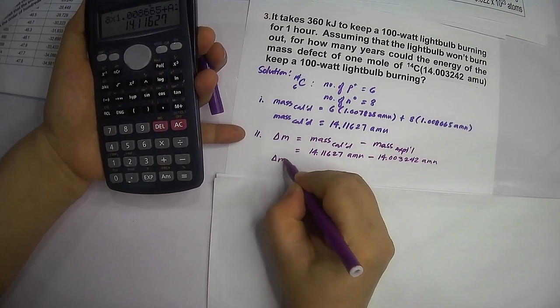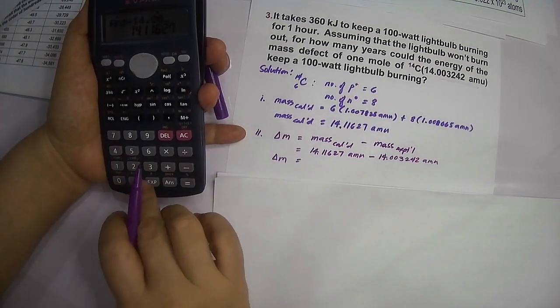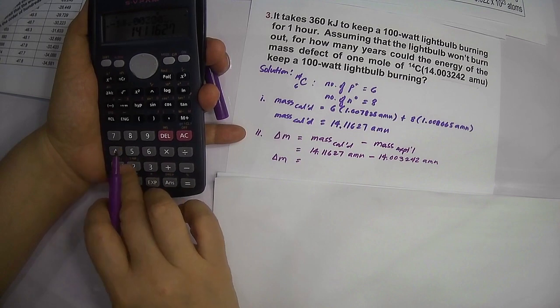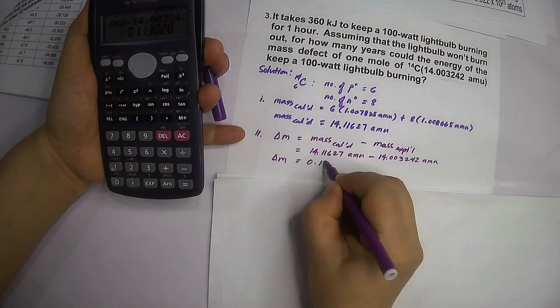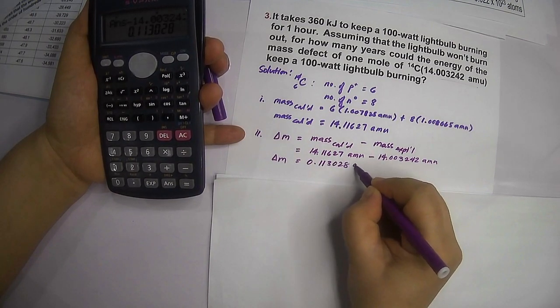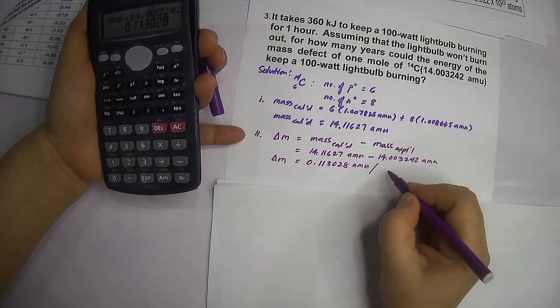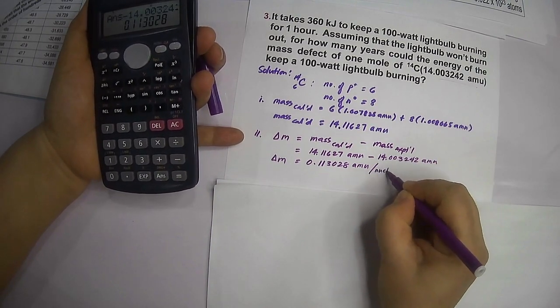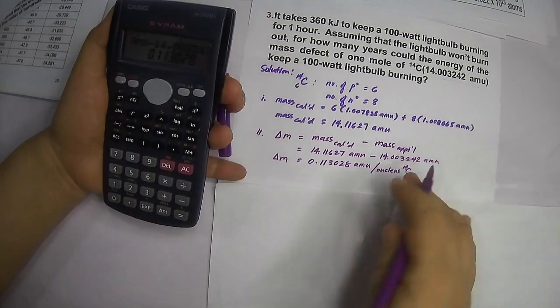So the mass defect is 0.113028 atomic mass unit per nucleus of carbon 14.